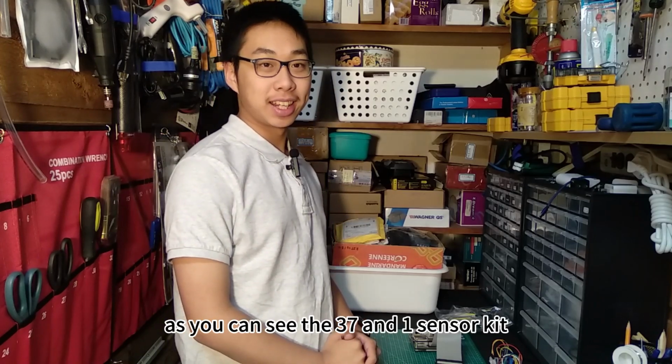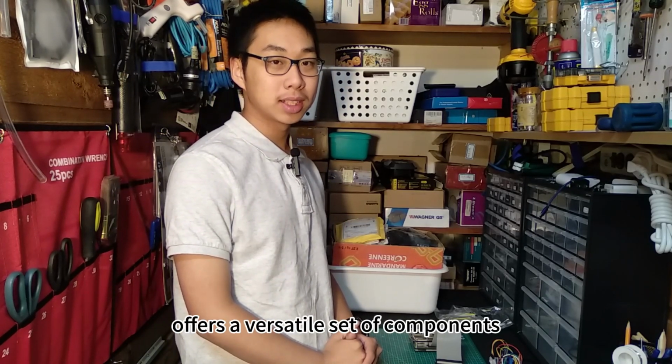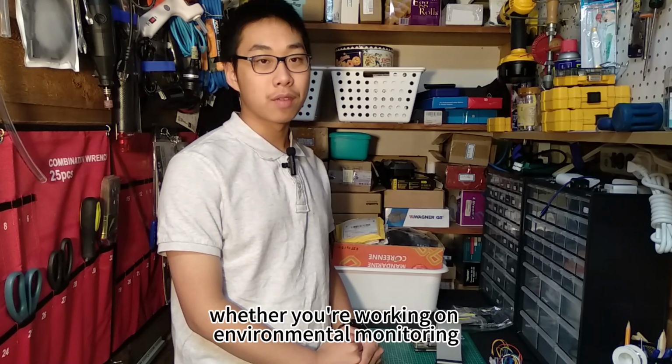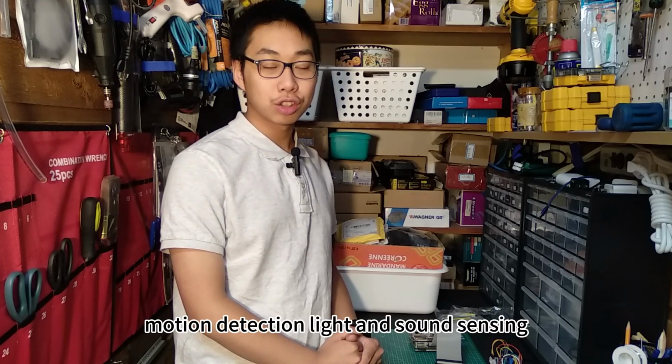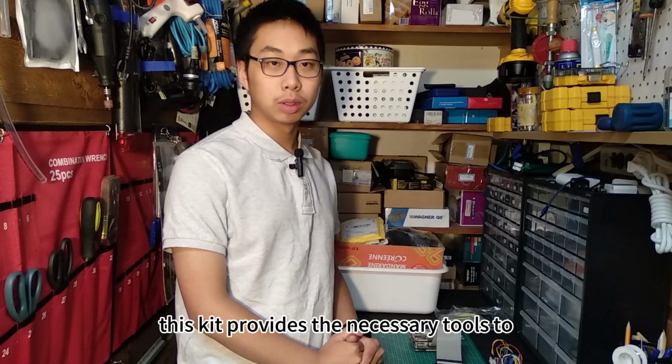As you can see, the 37-in-1 sensor kit offers a versatile set of components that can cover most development needs. Whether you're working on environmental monitoring, motion detection, light and sound sensing, proximity measurement, or creating interactive input-output devices, this kit provides the necessary tools to enhance your projects.